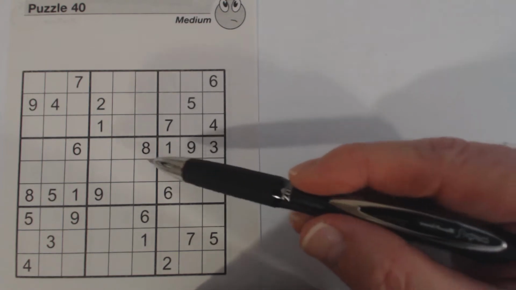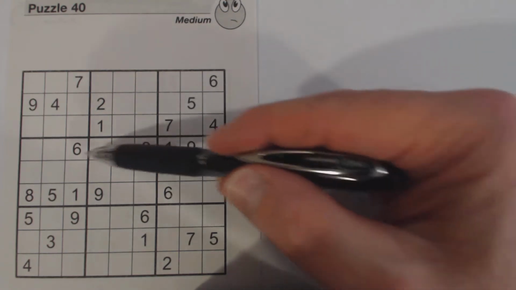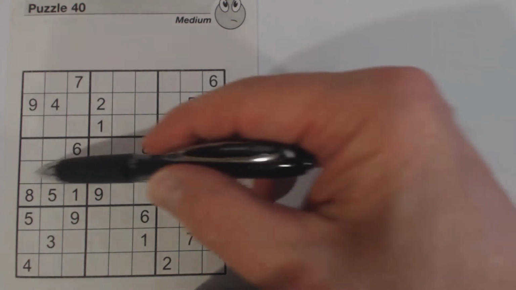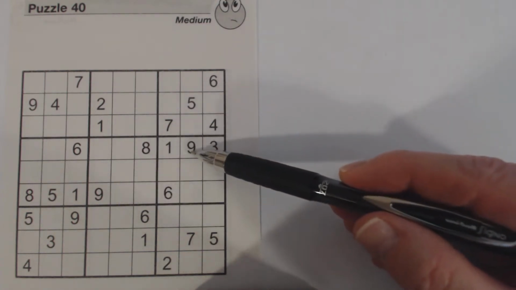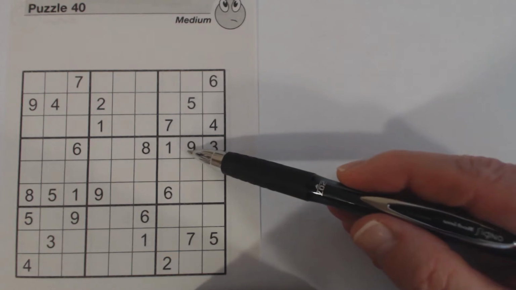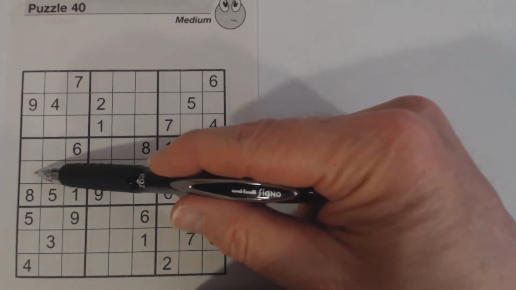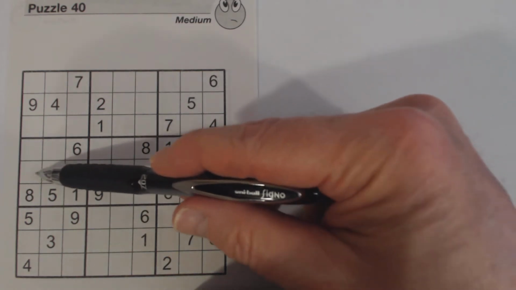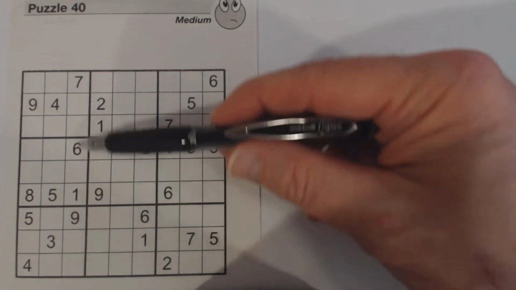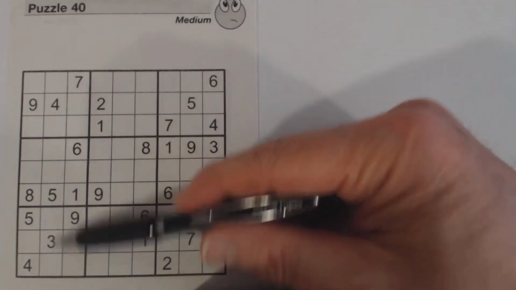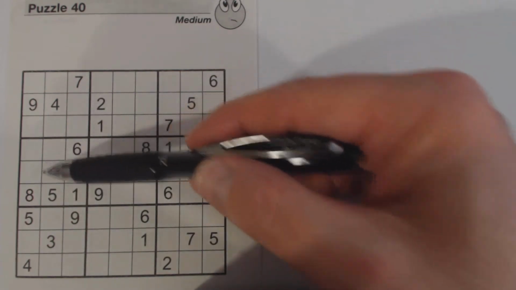If we're looking for a 9, for example, we can look in this middle horizontal section. We've got a 9 here and a 9 here, so we know that 2 of the 3 rows already have a 9, so we know that one of these has to hold a 9. And we can look at this section in combination with this section.